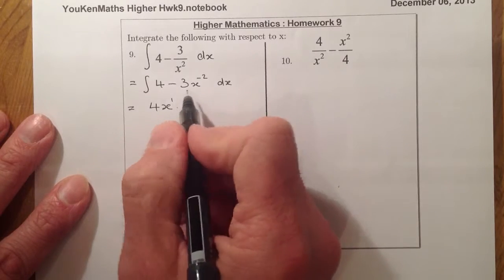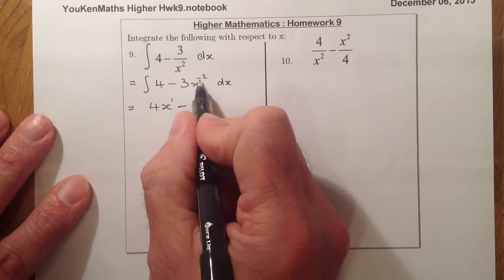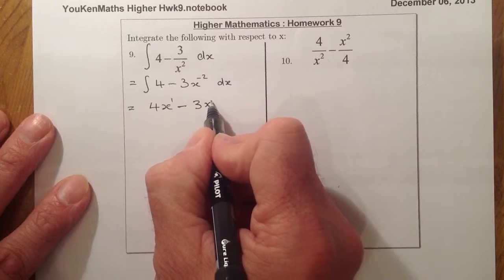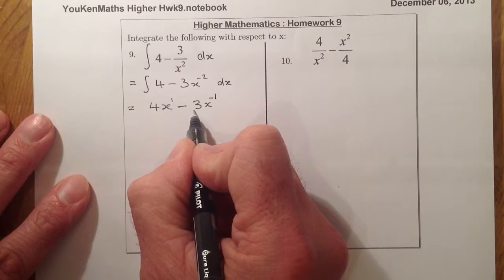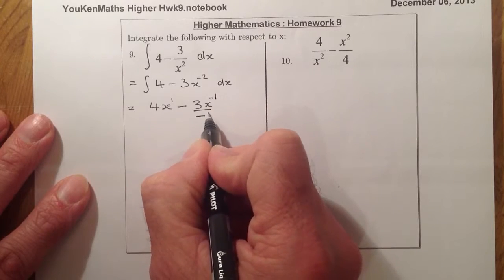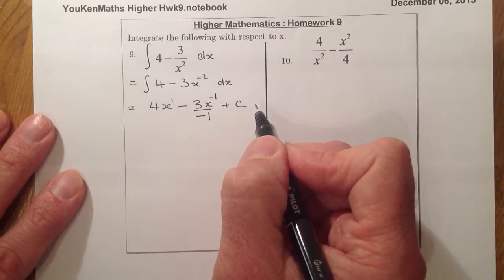What I'll do here is write the 3, and I'm going to raise the power. Remember, if I raise the power, minus 2 goes to minus 1. What I'm going to do there is divide by the new power, and I've got a constant of integration to add on at the end there.